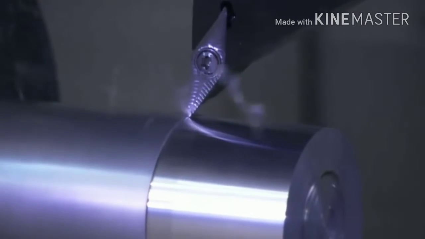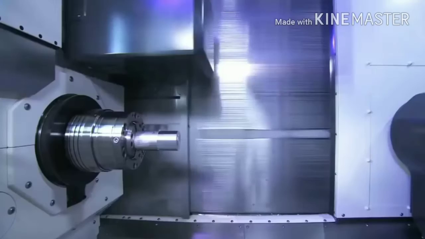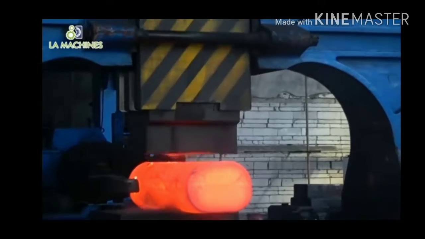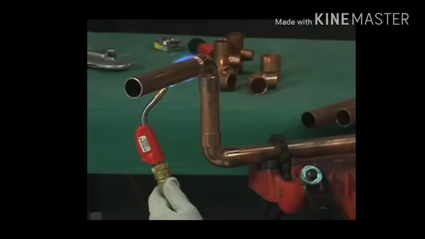Manufacturing involves several different techniques of manufacturing. Some of these include casting, forging, alloying, welding, soldering, brazing, etc. Each of these techniques has its own advantages and limitations.